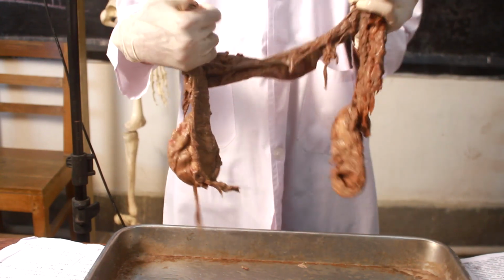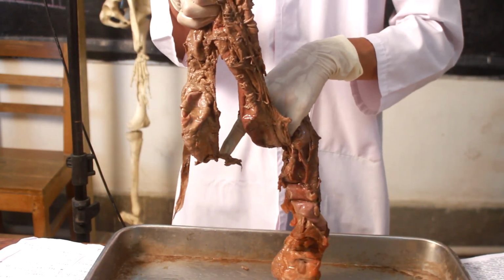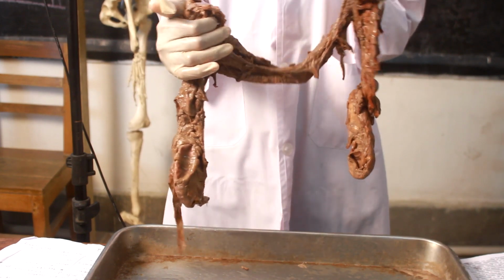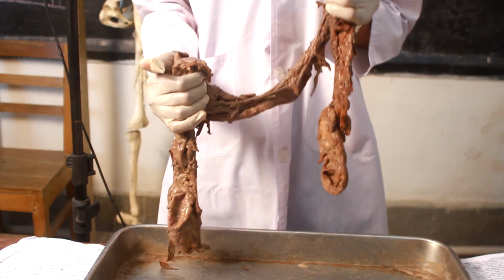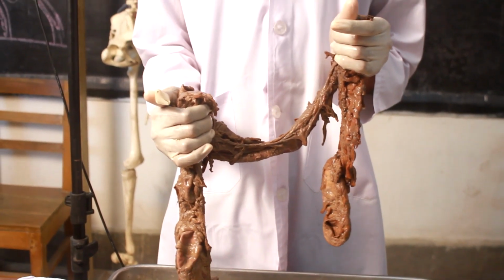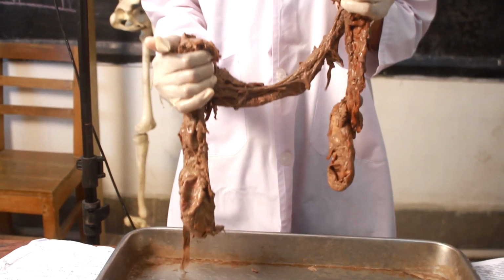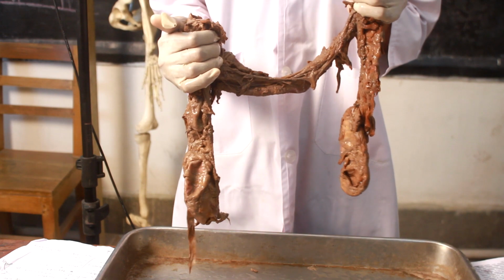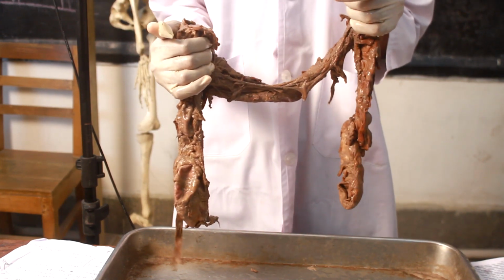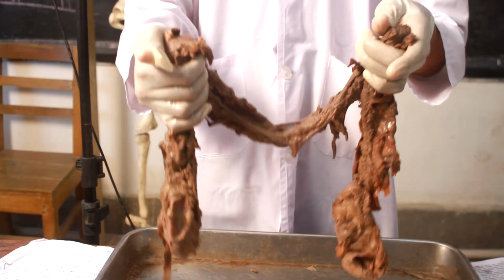The appendix lies posteromedially. This is appendix, and this is the direction of the appendix. The right colic flexure is 2.5 cm below the transpyloric plane, and the left colic flexure is 2.5 cm above the transpyloric plane, and the convexity of the colon proper or the transverse colon is directed downwards. This is all about the anatomical points.